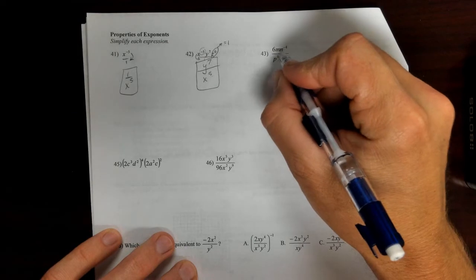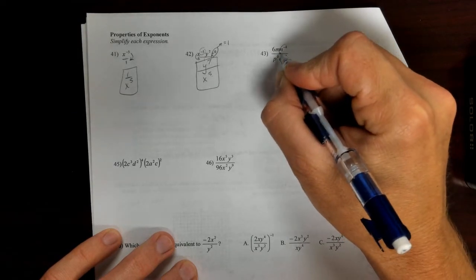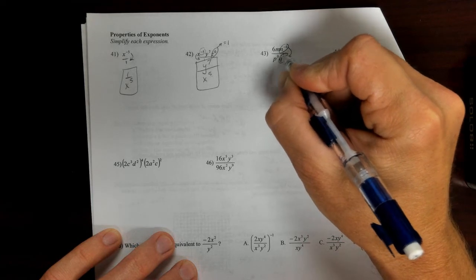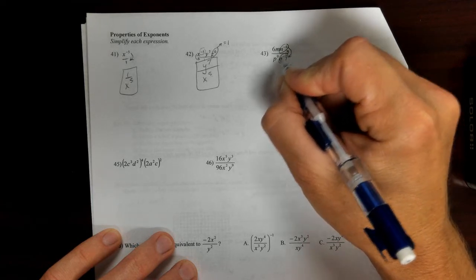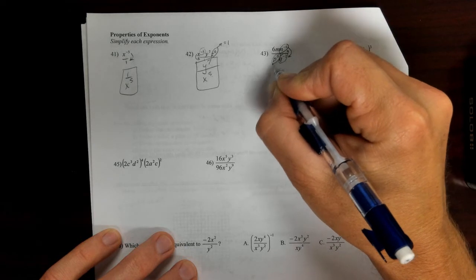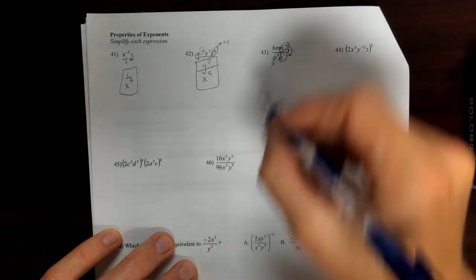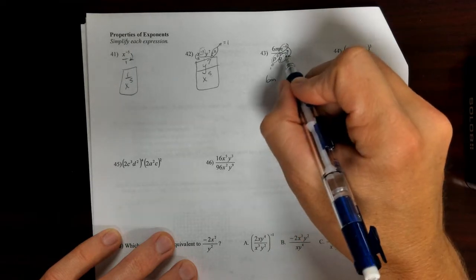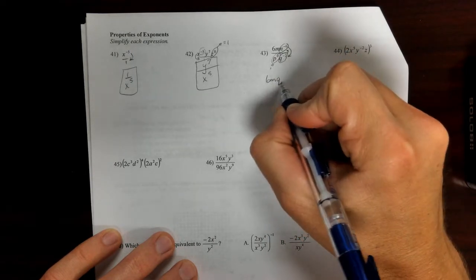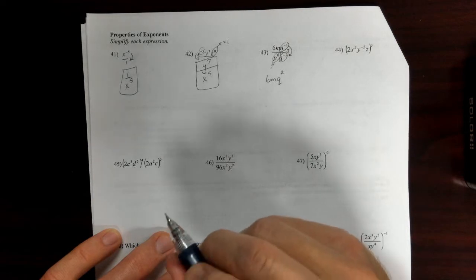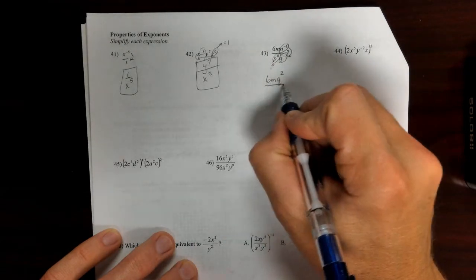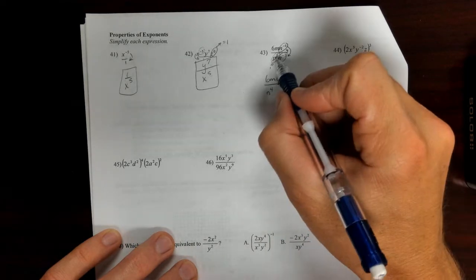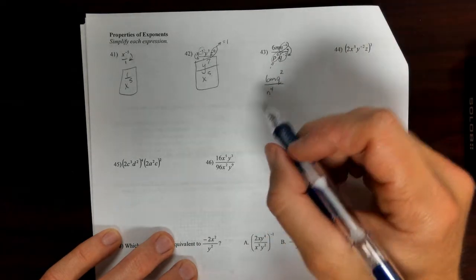43, I've got 6m to the negative 4, so we know that n to the negative 4 is going to need to go to the bottom. This q to the negative 2 is going to need to go to the top. And then we know this p to the 0 is going to be equal to 1. So in my numerator stays 6m. I'm bringing this q to the negative 2 to the top, and it's going to become q to the positive 2. And my denominator, n to the negative 4, is going to become n to the positive 4. And then this p to the 0 is going to be 1, so you don't need to do anything there.